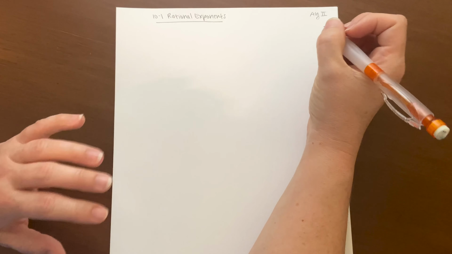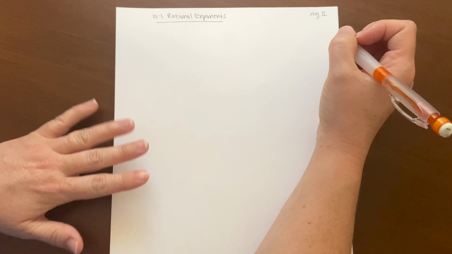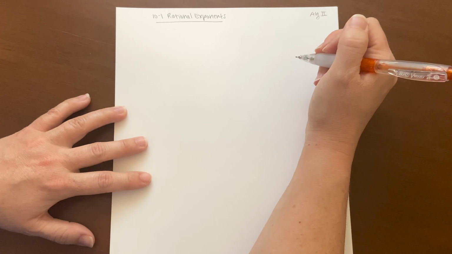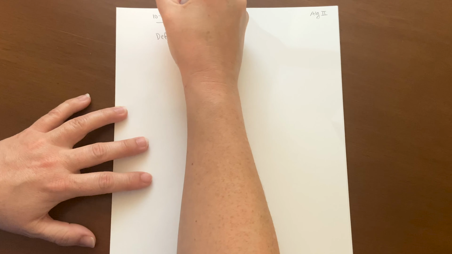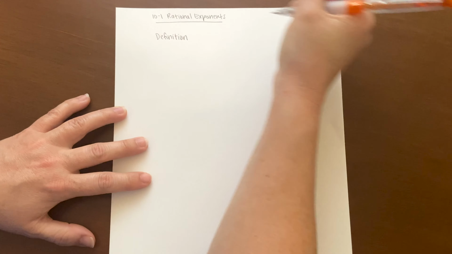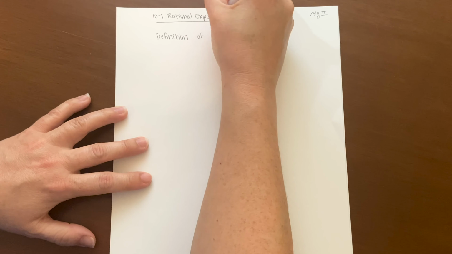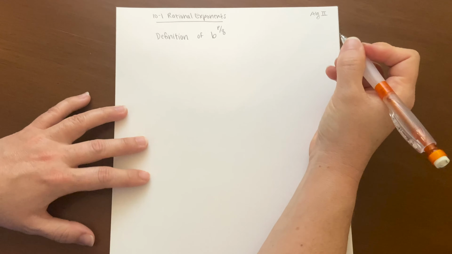This is kind of a fluid process. Some of you are really going to like it. Some of you are not going to like it. But I want to encourage you to hang in there and just keep trying. We're going to be looking at exponents that have a fraction form. So we've got the definition of base b raised to the p over q power.